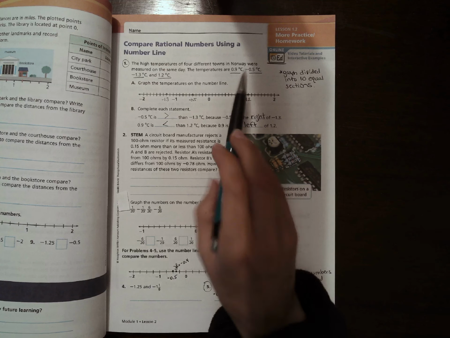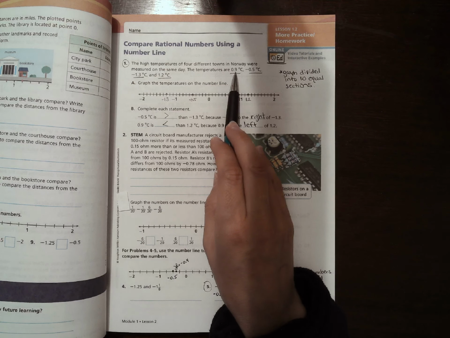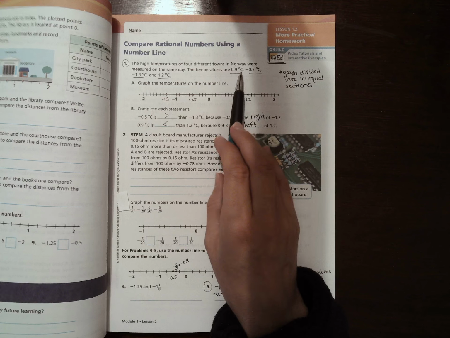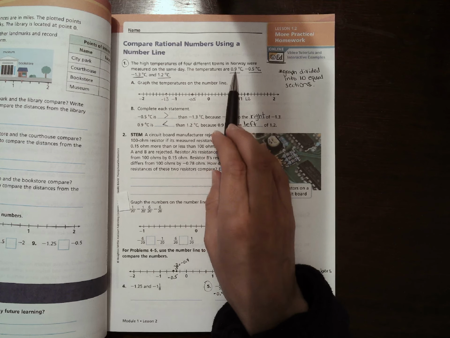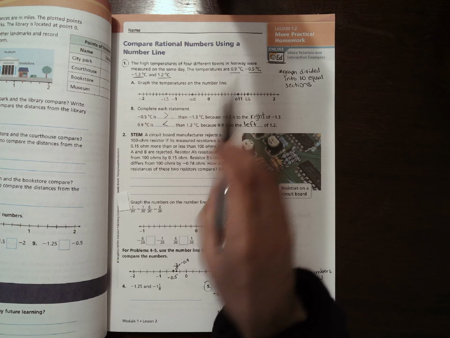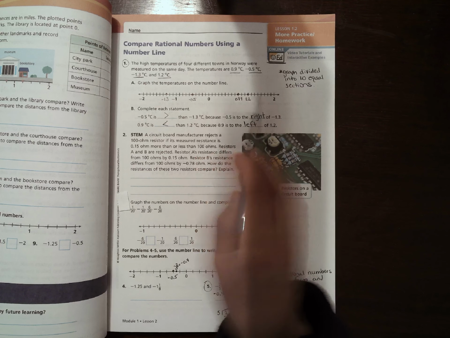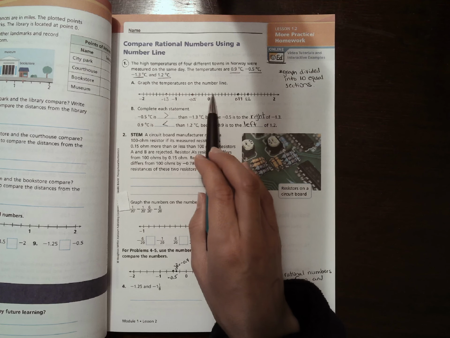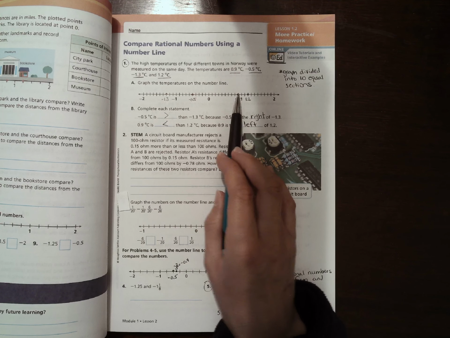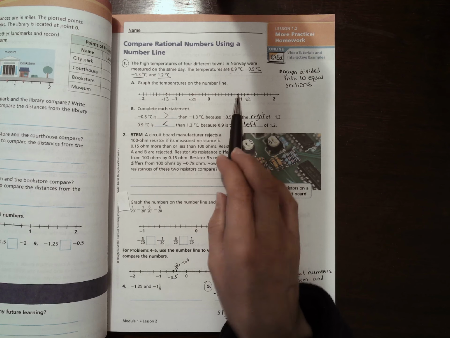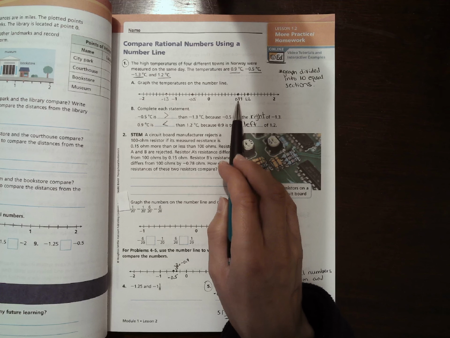So our first temperature is 9/10 degrees Celsius. Since our graph is divided into 10 equal sections, and since 9/10 is positive, we are going to go to the right of 0, and we are going to count over 9. 1, 2, 3, 4, 5, 6, 7, 8, and 9. So that is where we are going to plot 9/10.